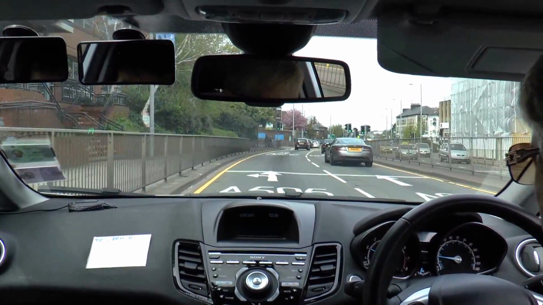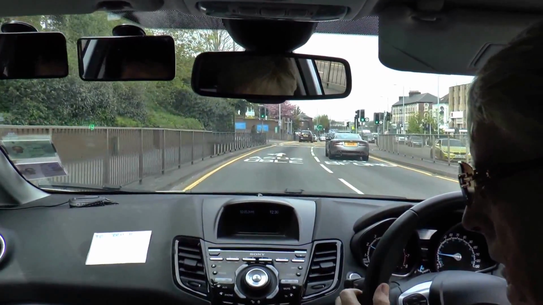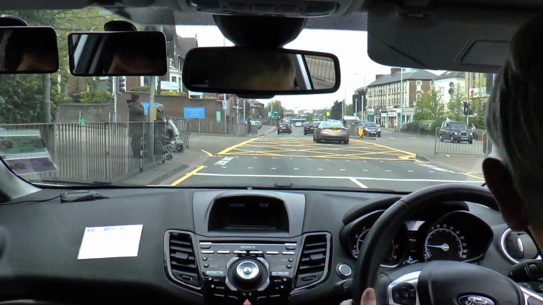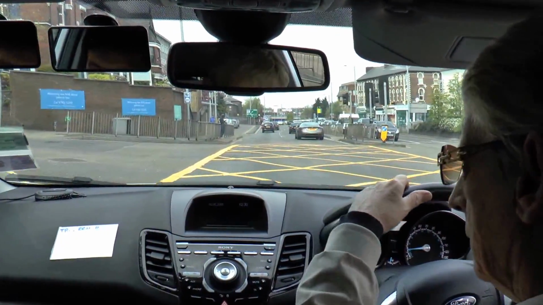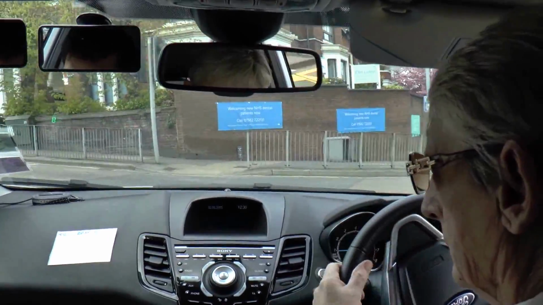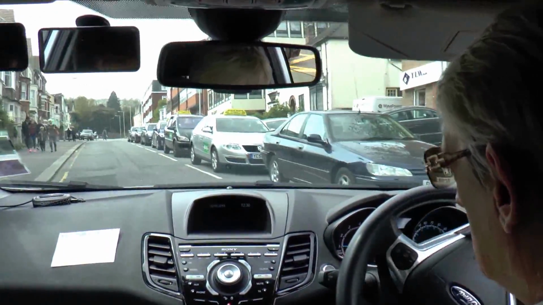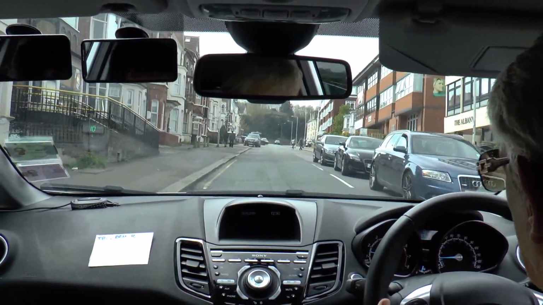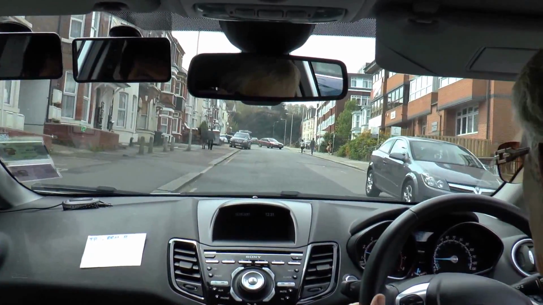Yeah, that's right. And turning left. I'm going to turn left. They were good observations, weren't they? That is good observation, yes. And turning right.